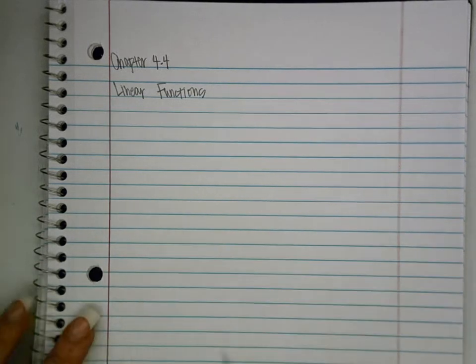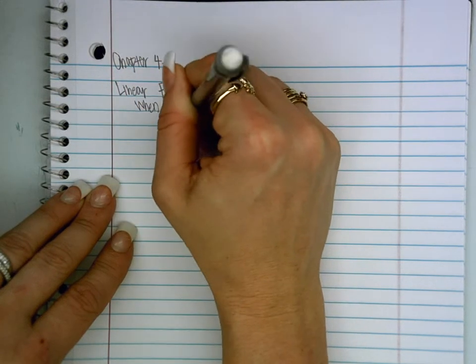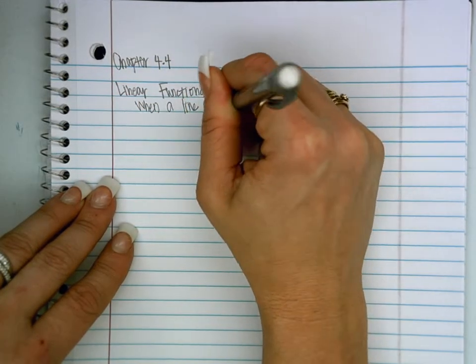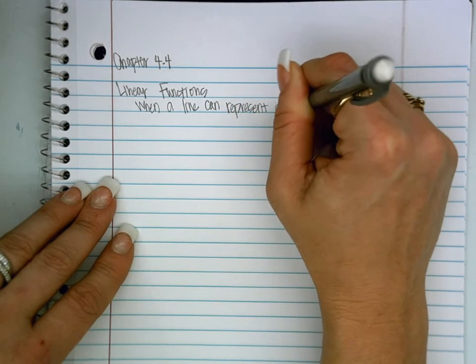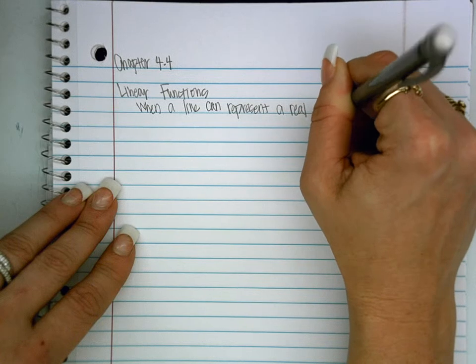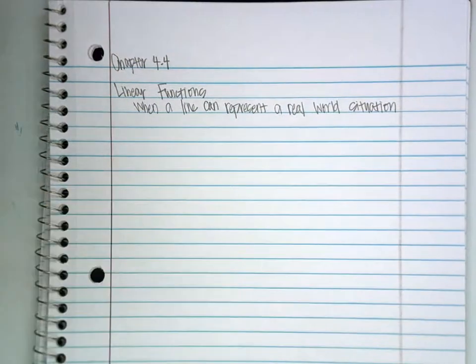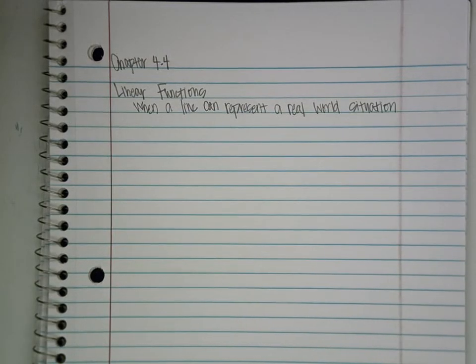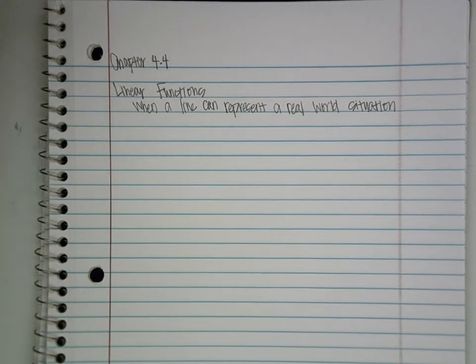A linear function is when a line fits the data. So a linear function is when a line can represent a real world situation. And this is the kind of math that we like to do because we want you to be able to find something that actually makes sense. So you're not just learning math, but you're learning something that you can actually use in the real world.